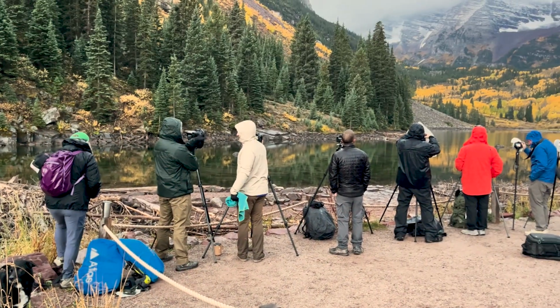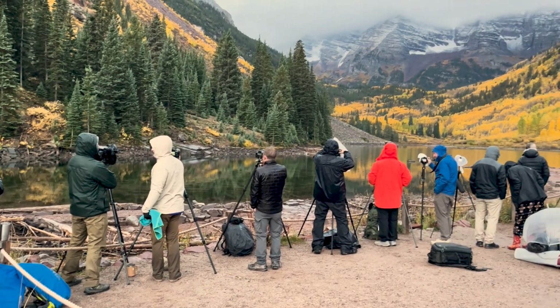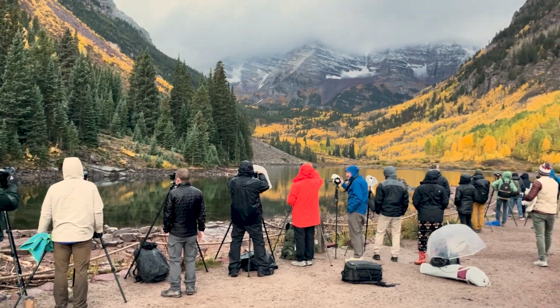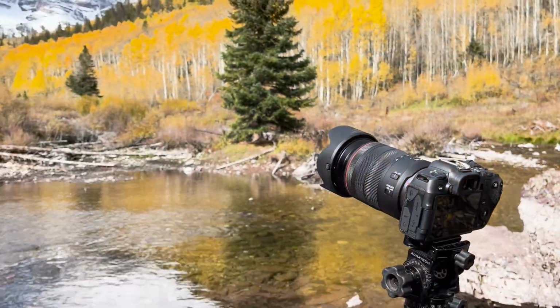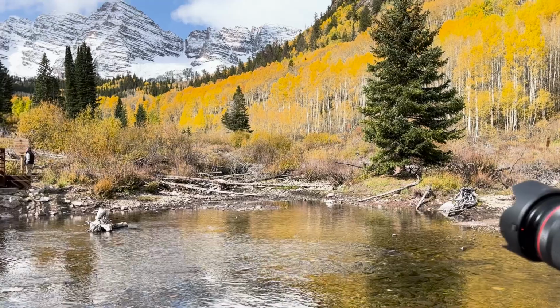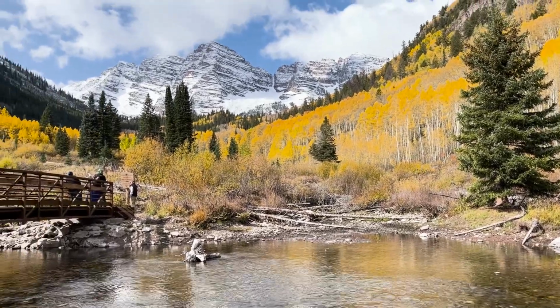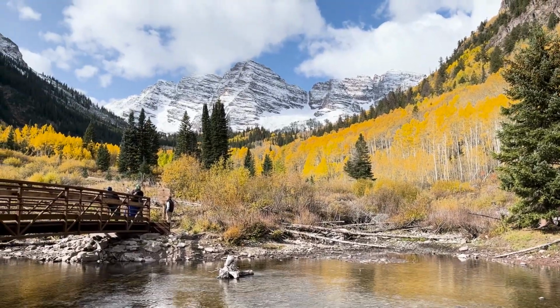Every year, people from all across the world flock to their favorite destinations to take in the beauty of fall colors. For landscape photographers, this is prime time, a tiny window at the end of every year when the world's forests explode with nature's gold.